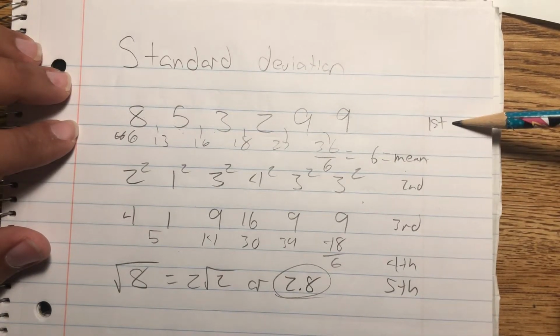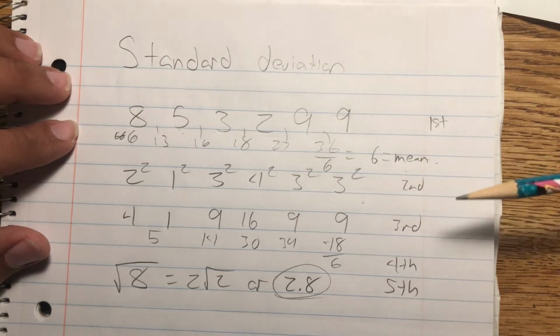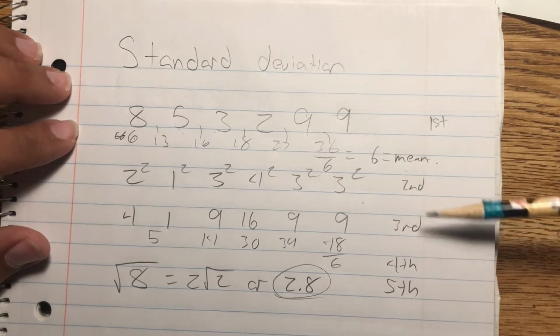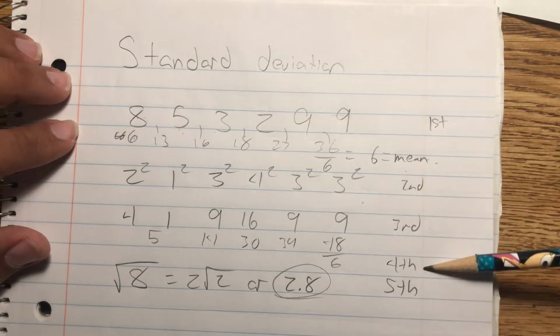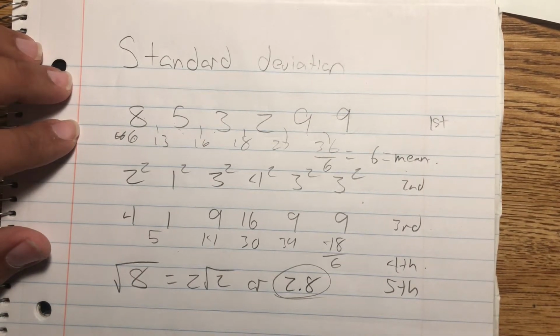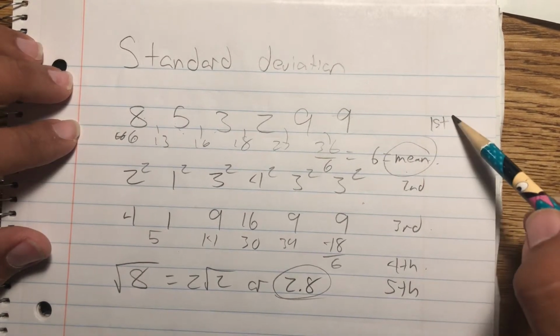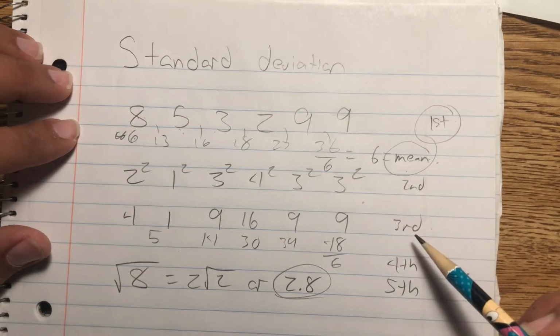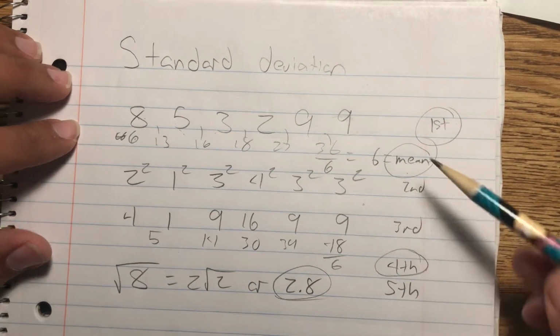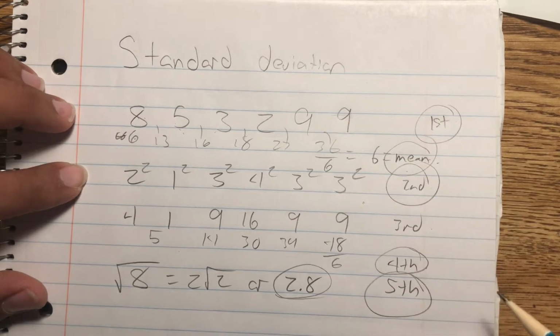You find the mean. You find out how far everything is from the mean. Then you find the mean. You square all those numbers. Then you find the mean. And then you square root that amount. Okay? So the mean you do twice. You do it in the first step, and you do it in the fourth step. In the second step, you're subtracting. The last step, you're square rooting.